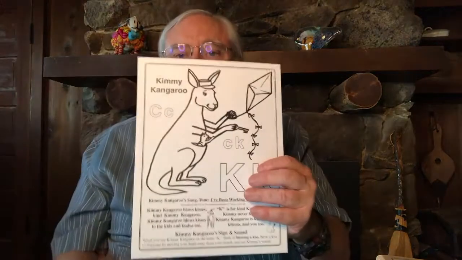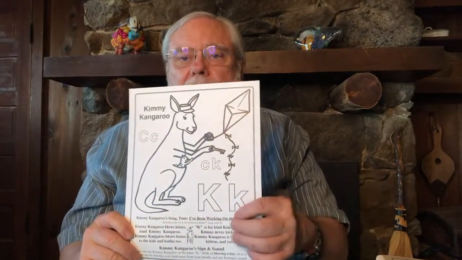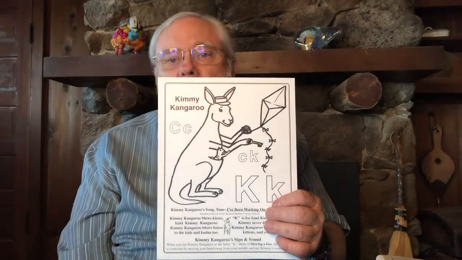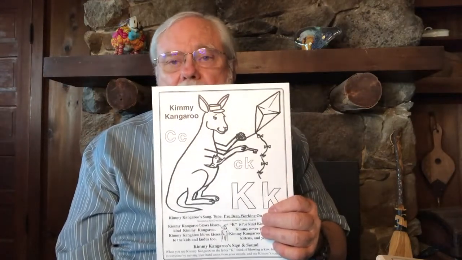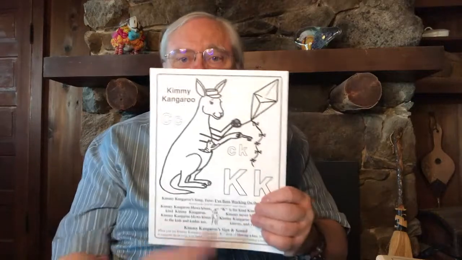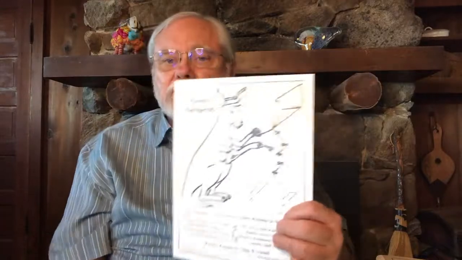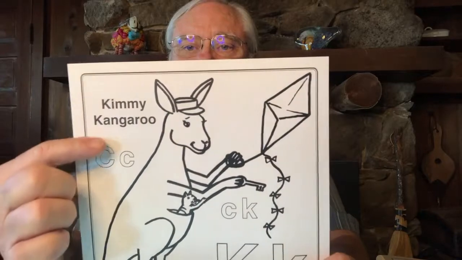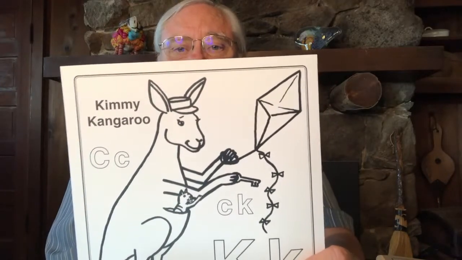Okay, so now when you get your paper, you can rainbow write over Kimmy's letter. Now there are two other ways that Kimmy Kangaroo spells her sound. Just like we talked about in the word saw, saw has three ways to spell Ollie Ostrich's sound. Well, Kimmy Kangaroo can spell her sound three different ways. She can spell it with a K, like you see down here. She can also, mostly at the end of words, spell it with a C and a K. And she can also spell it with just a C. So either C, CK, or K can all spell Kimmy Kangaroo's sound.